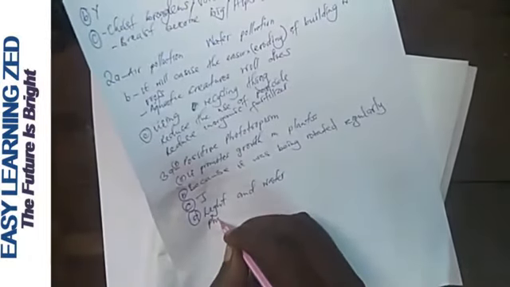For light it's called phototropism, and for water it's called hydrotropism. Okay, so those are the two stimuli.